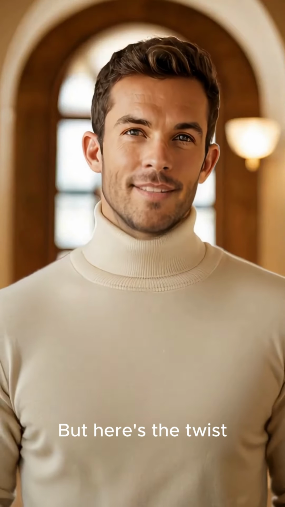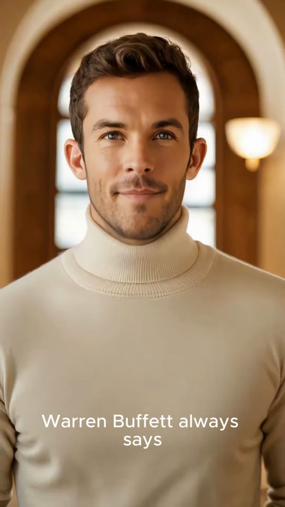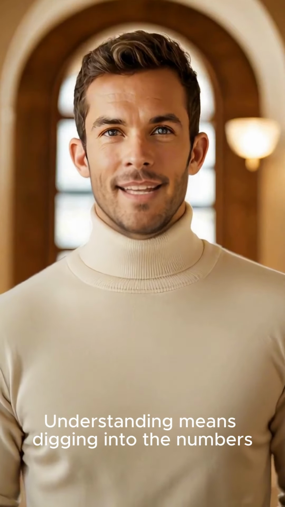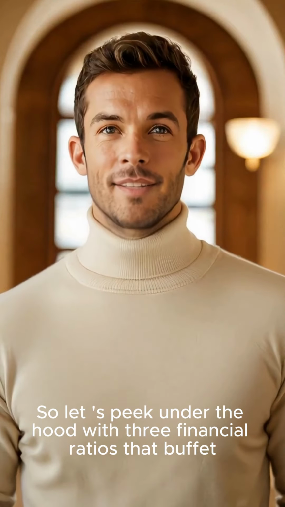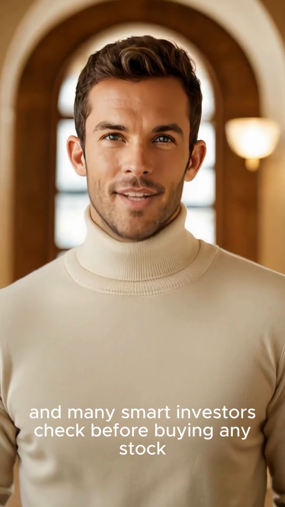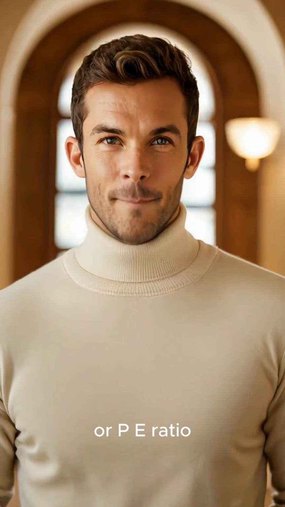But here's the twist. Before you invest in any company, you need to know exactly what to look for. Warren Buffett always says, invest only in businesses you understand. Understanding means digging into the numbers, the financial health of the company. So let us peek under the hood with 3 financial ratios that Buffett and many smart investors check before buying any stock. First up, the price-to-earnings ratio, or PE ratio.